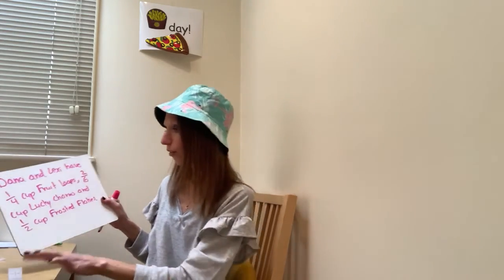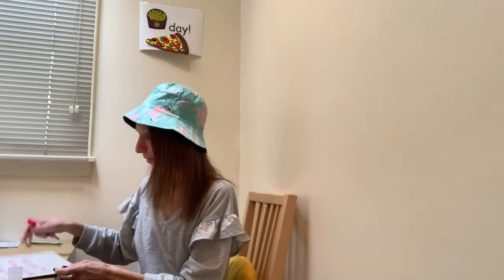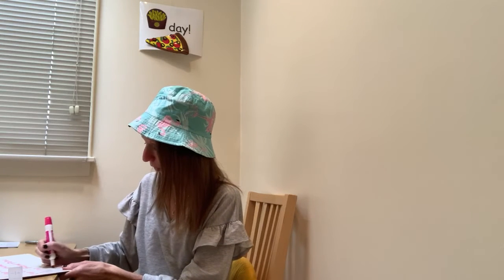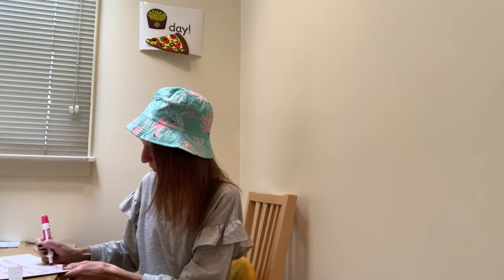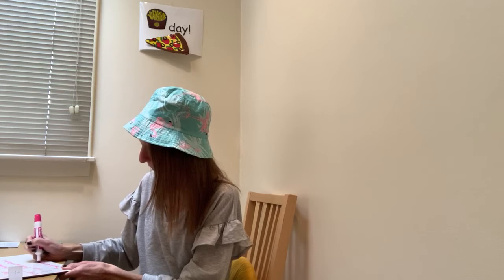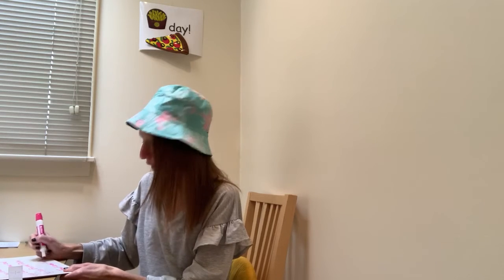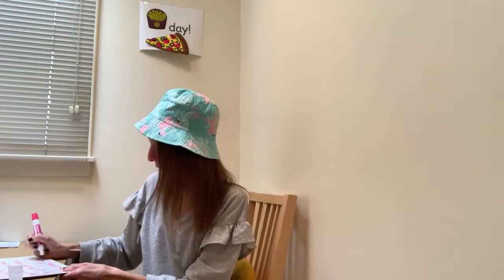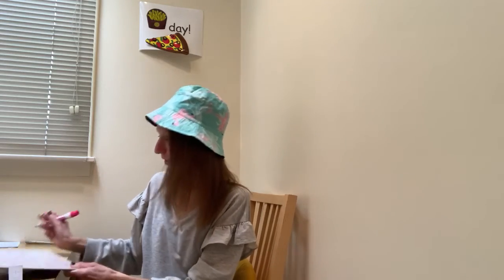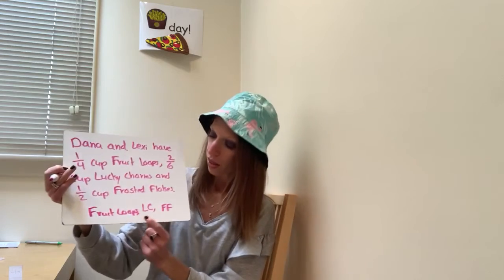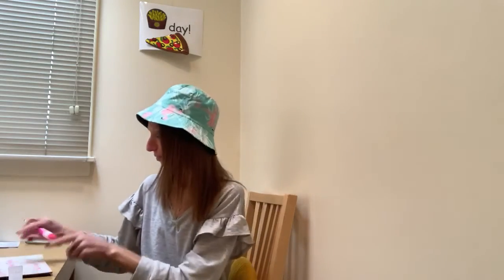So 1/4 is Fruit Loops. Then it's the Lucky Charms. I'm going to write LC because I'm running out of room, and then FF for Frosted Flakes. So Dana and Lexi have the least amount of Fruit Loops, then Lucky Charms, and then Frosted Flakes. They are lucky girls. They have my favorite cereal.